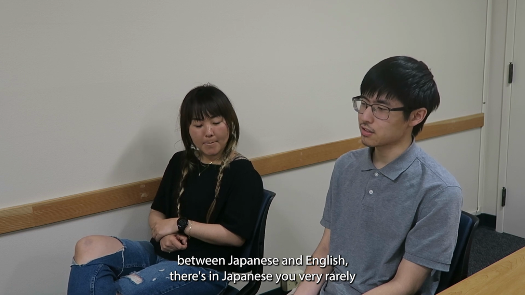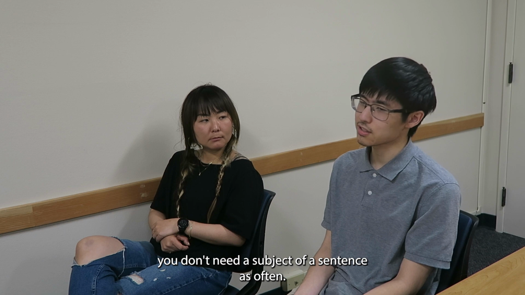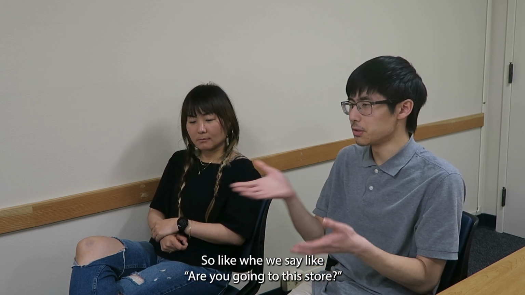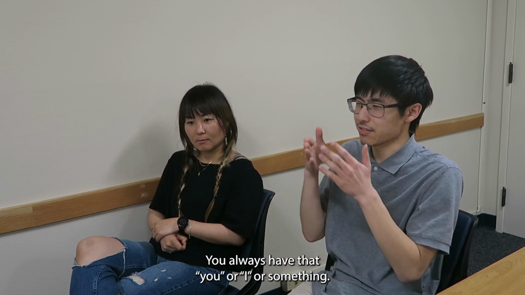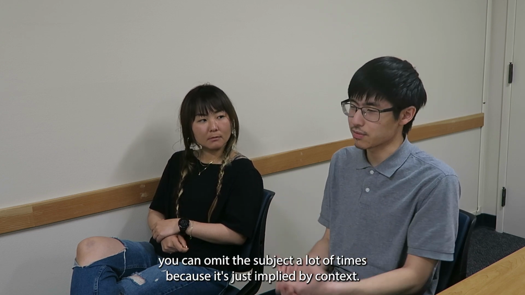Something I thought of was, when it comes to machine translation between Japanese and English, in Japanese, you don't need a subject in a sentence as often. So when we say, are you going to the store? You always have that you or I or something. In Japanese, you can omit the subject a lot of times because it's just implied by context.